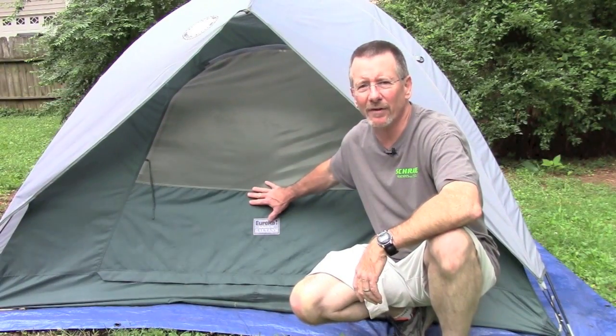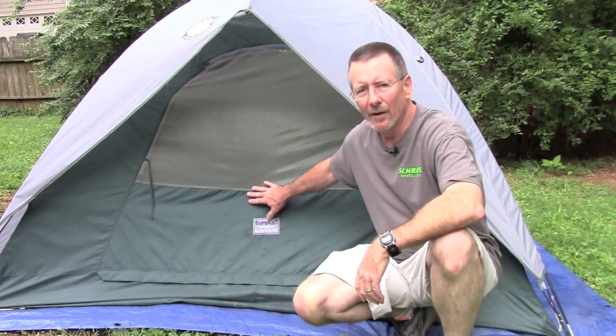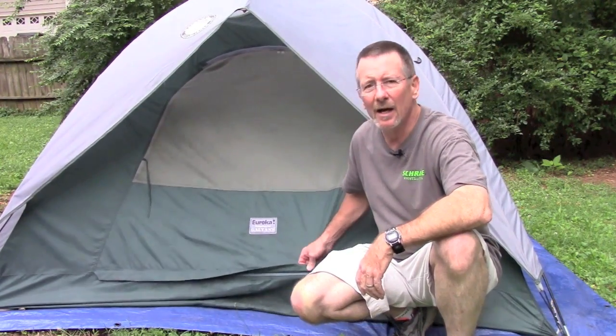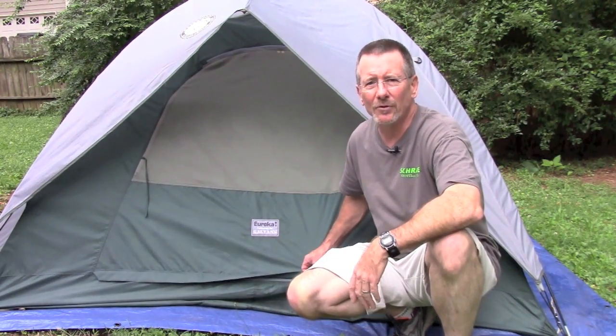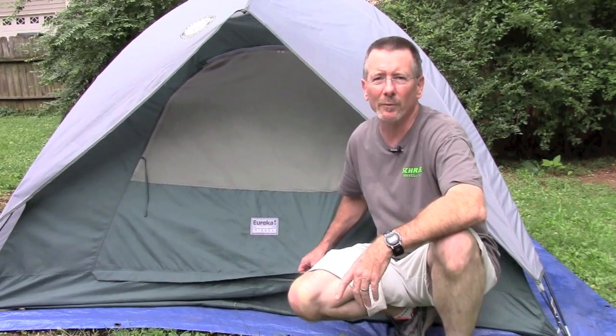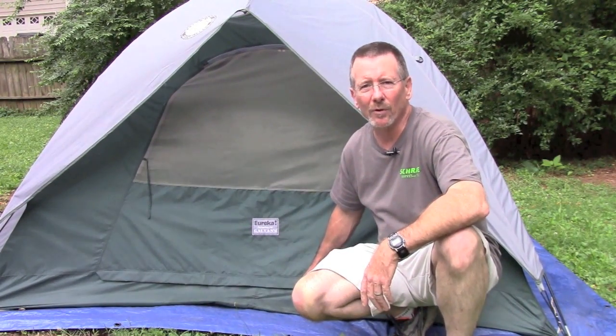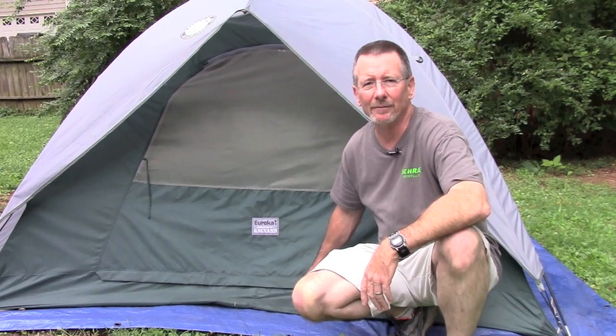Okay, so this is a little different kind of tent. This is a smaller tent. And we'll take a look at the floor on this tent. This tent has two differences in the floor between this tent and the one we just looked at. This tent has a nylon floor and it has a bathtub floor. So let's get a closer look at that right now.